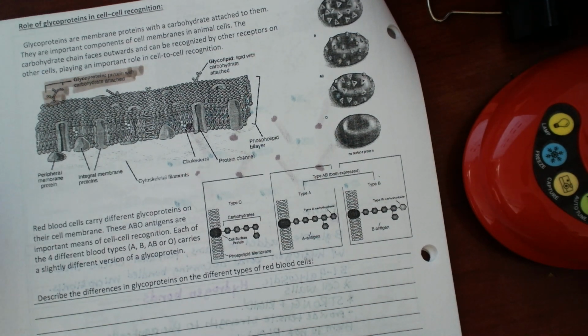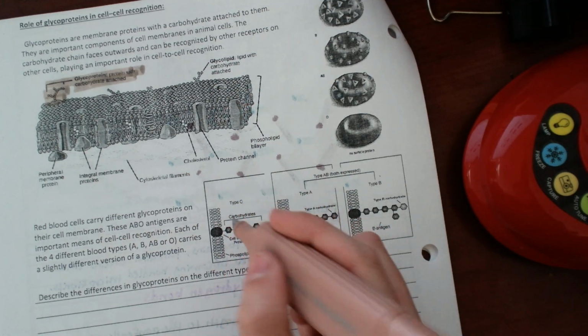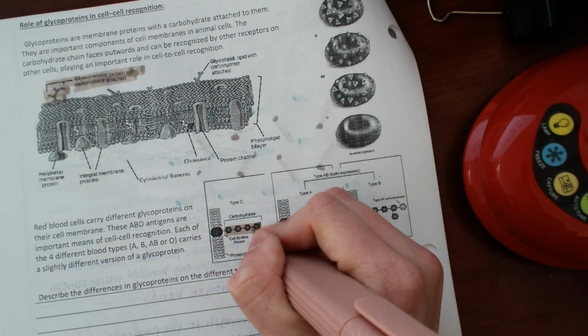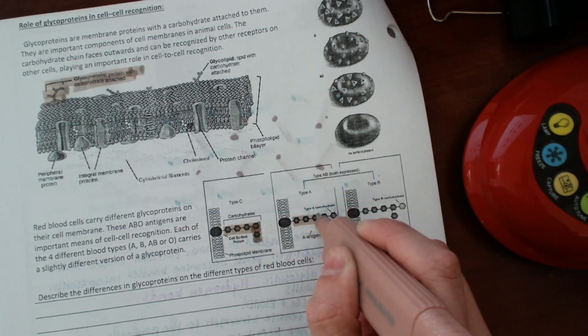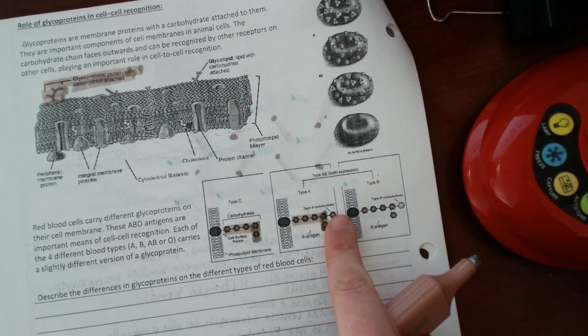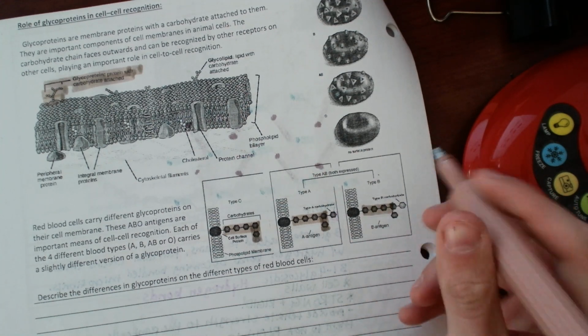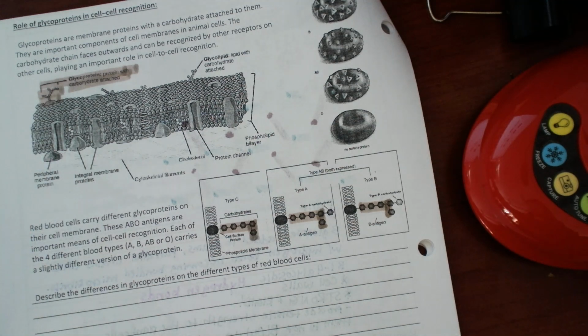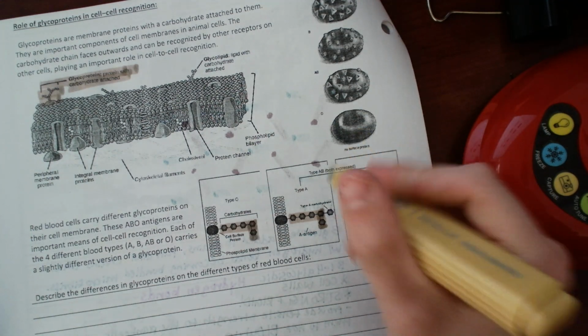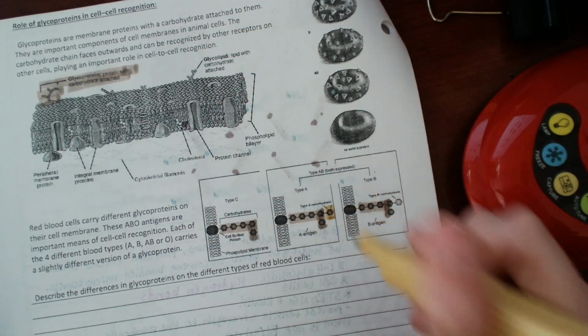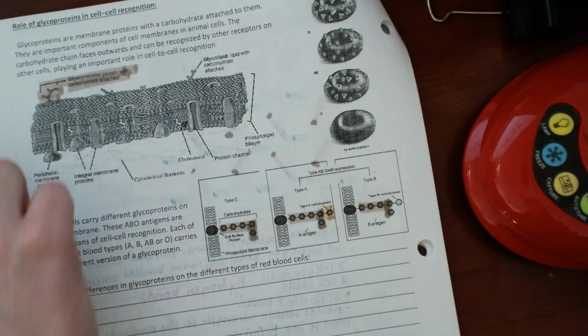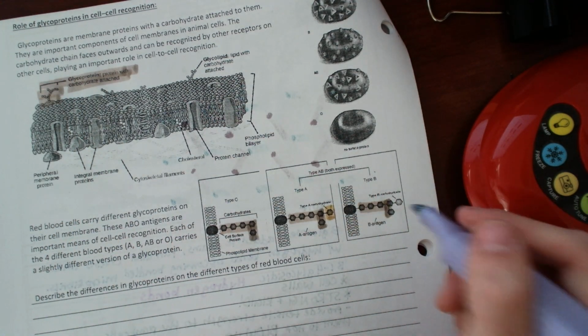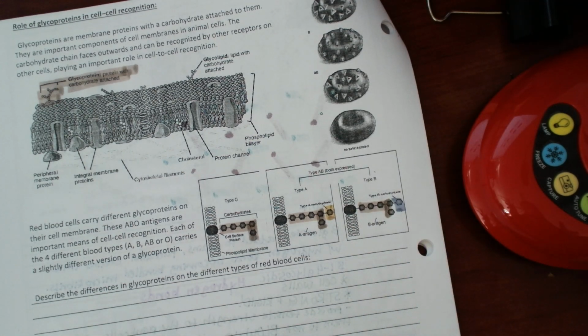And so on your O type, you have just your standard carbohydrate group. On your A type, you have your standard carbohydrate group and then this little bonus. On your B type, you have your standard carbohydrate group and then a different little bonus. Now I need two other colors. Gosh darn it. Little bonus. Little bonus. And those little bonuses are additional sugars that are added in.